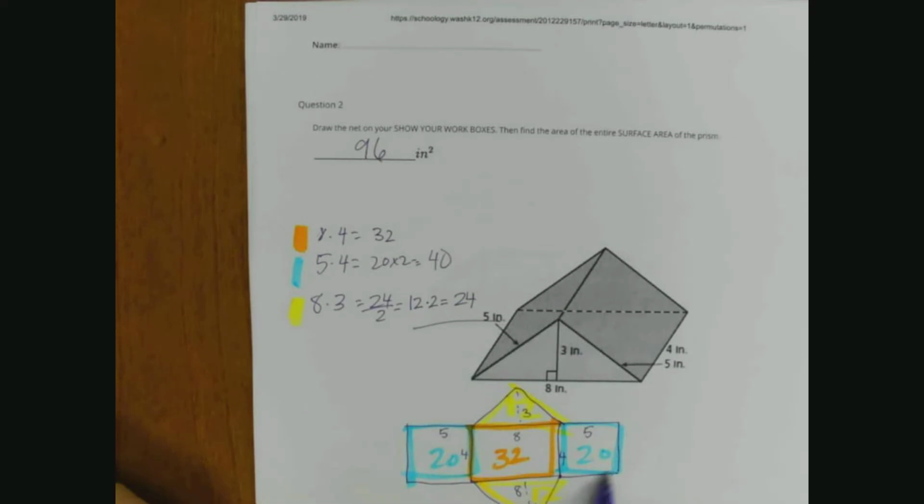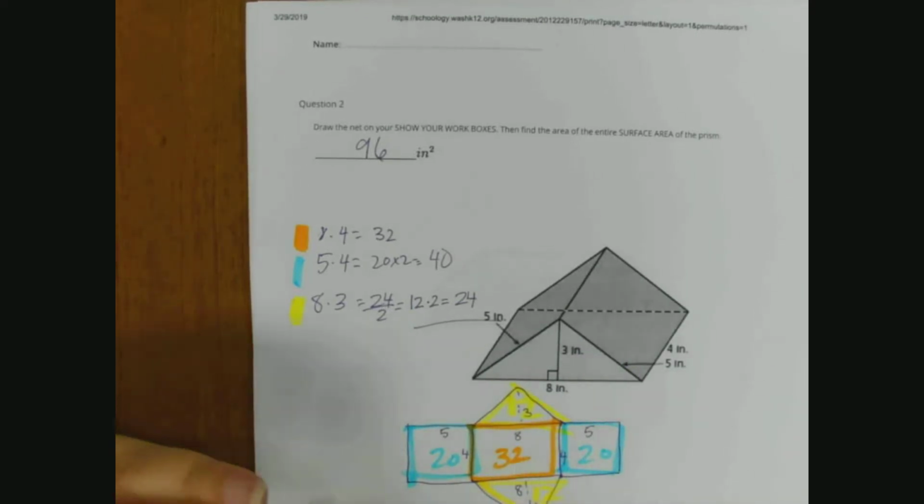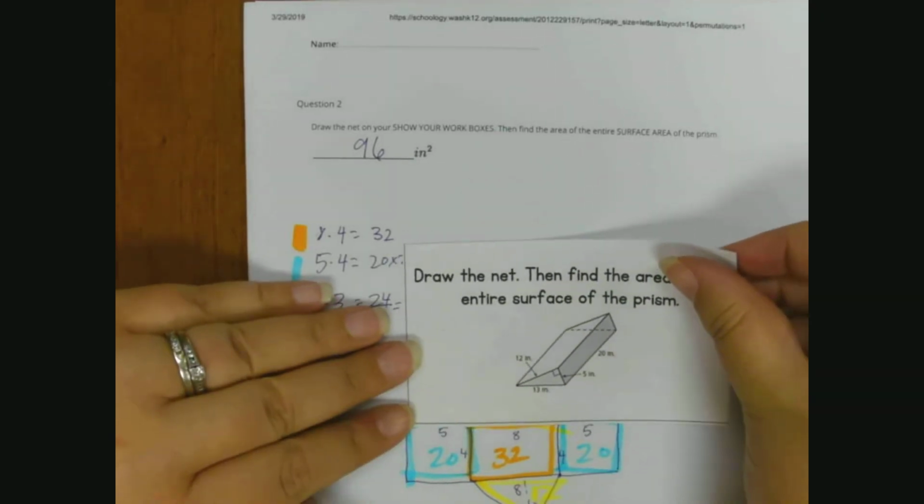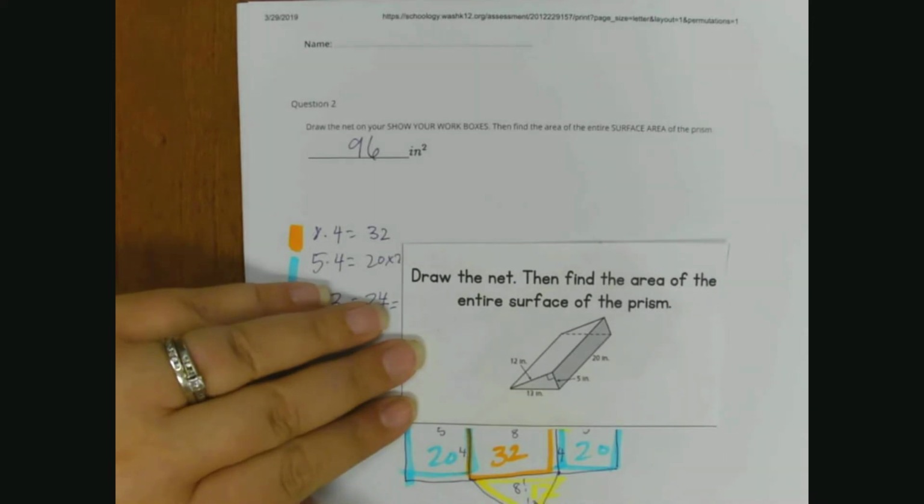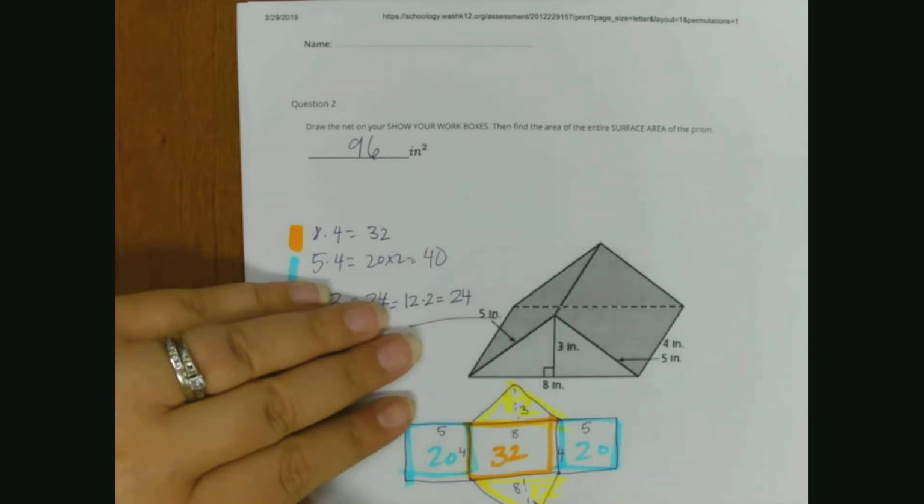Now remember, you can use your calculator to do all of this, to do all of the multiplication, all of the addition. And if you miss that, I need you to draw the net and find the area of this prism right here. Alright, so pause this, get this done if you missed number 2.